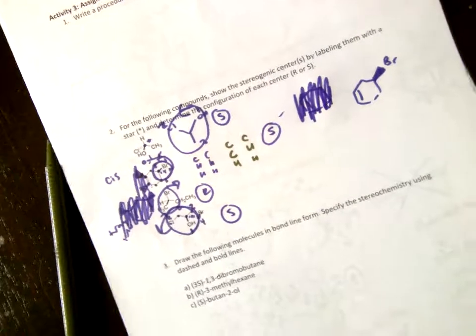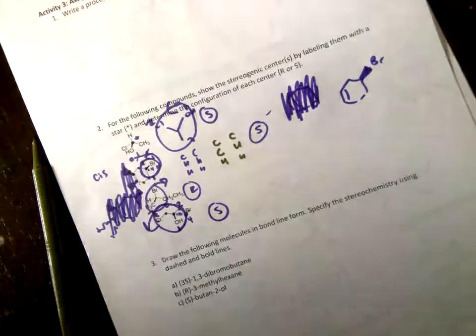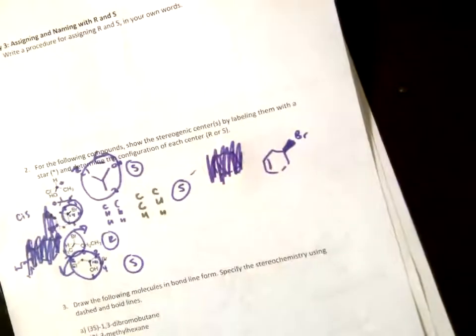Okay, draw the following molecules in bond line formula. Oh, hang on. Okay, my package came, yay. Now I can go back into my normal room and not kneel next to my coffee table, which is uncomfortable. But I'll finish this video and then switch.